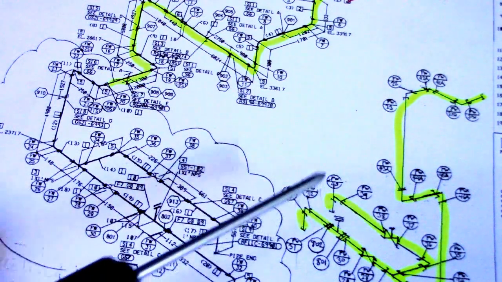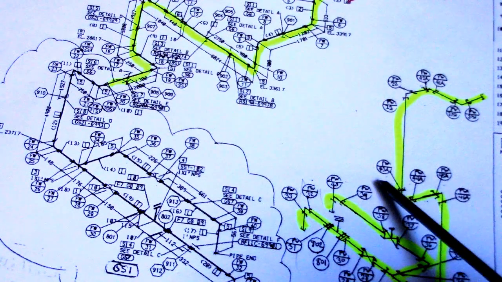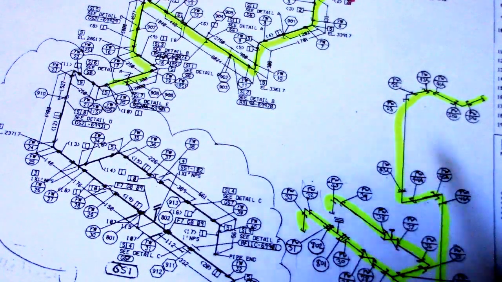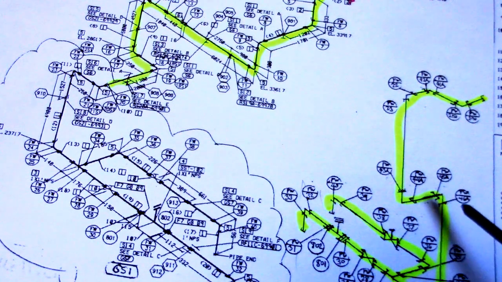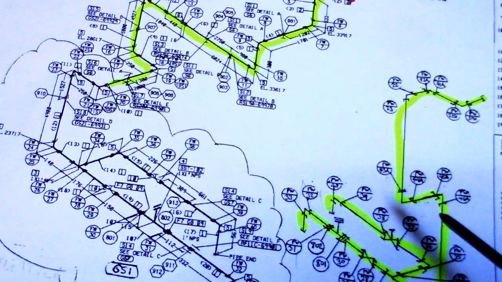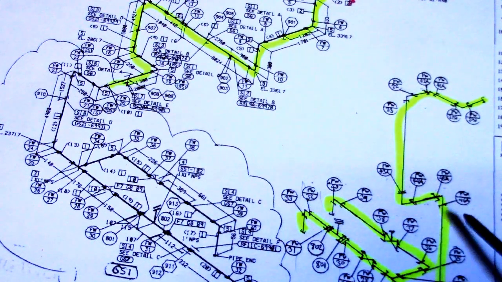This is 43A. This is a new joint. 44A new joint, 45A, 46A. So they have too many additional joints, and of course additional fittings. 46A, so this is a new joint.